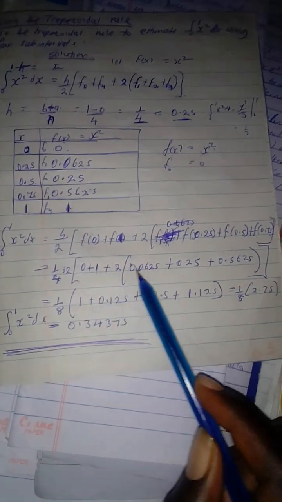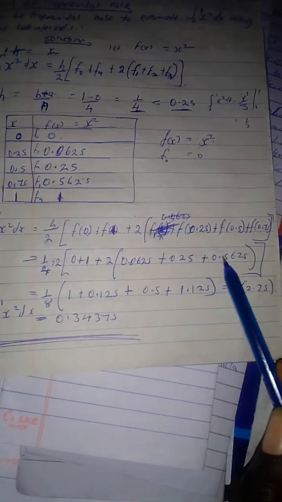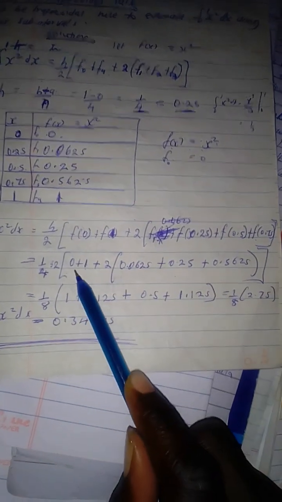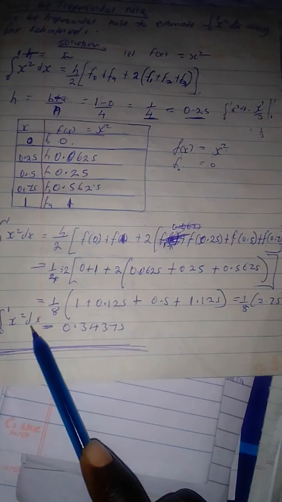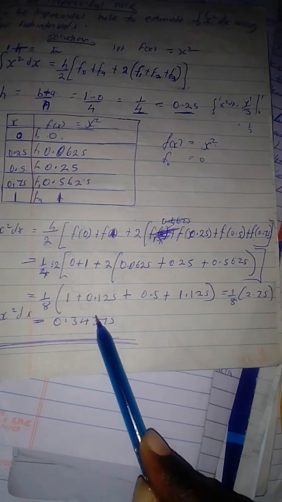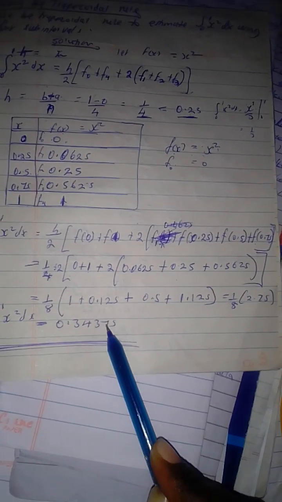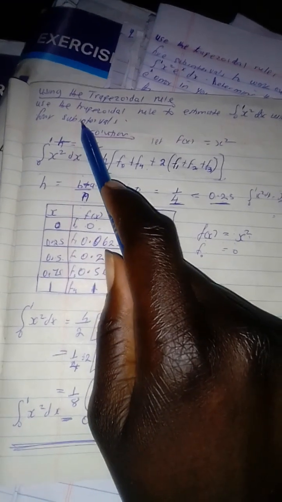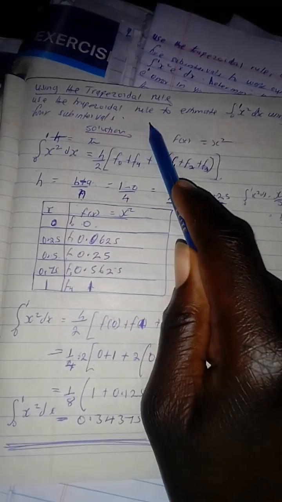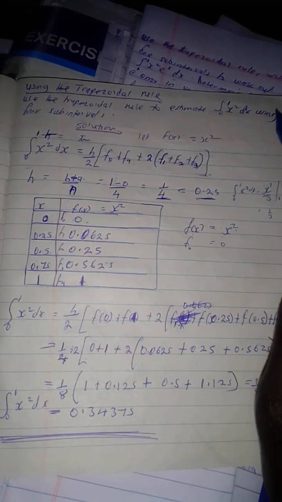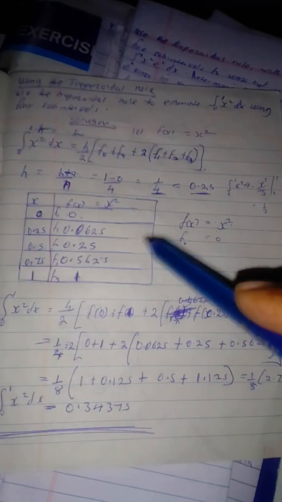Then we do what? You can decide to first add this one, or multiply times this one, then plus this one, as we did here, whereby our last answer is 0.34375. That's when they have told us to use the trapezoidal rule to estimate the integral from 0 to 1 of x squared dx using 4 subintervals.